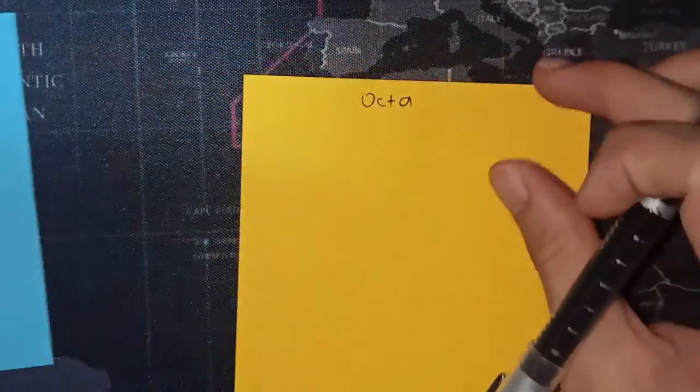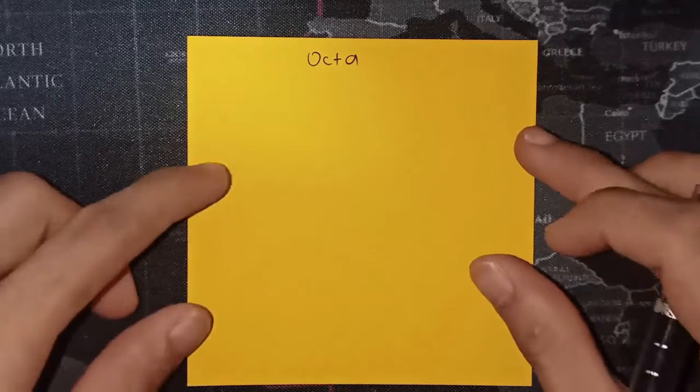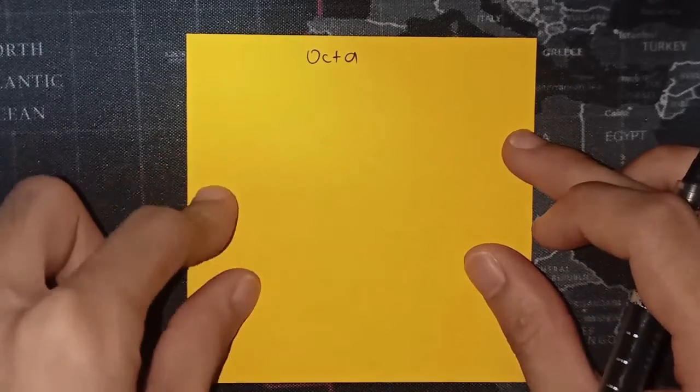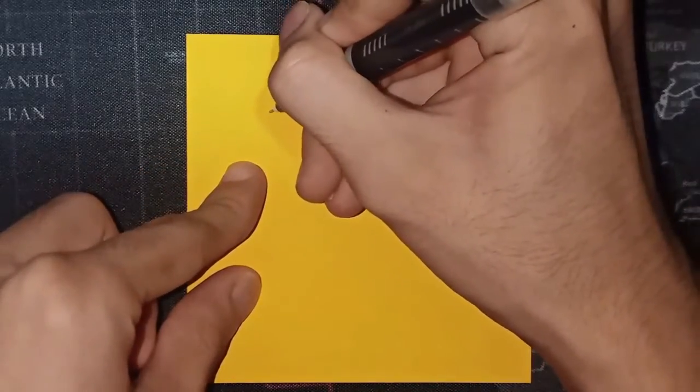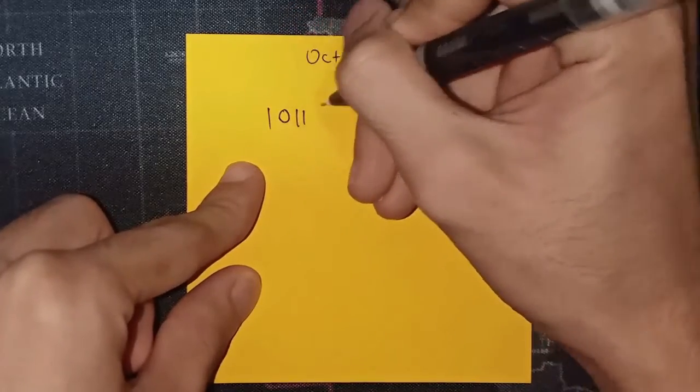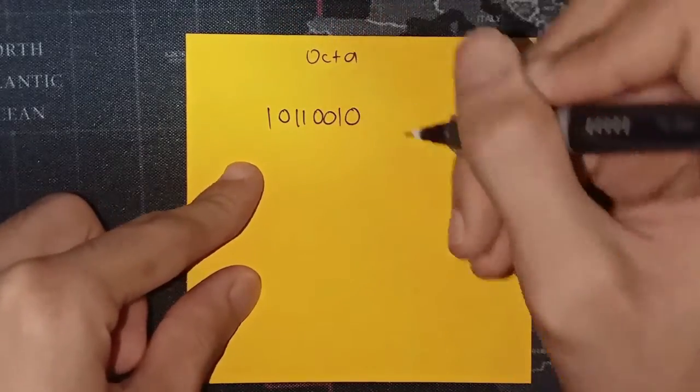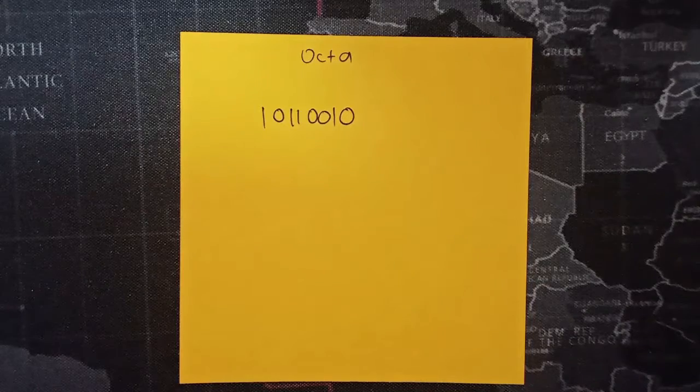In getting the octa, you're just going to write your binary here: 1, 0, 1, 1, 0, 0, 1, 0. I'm going to teach you the easiest way possible in getting octa.